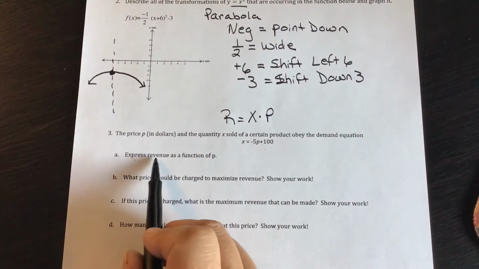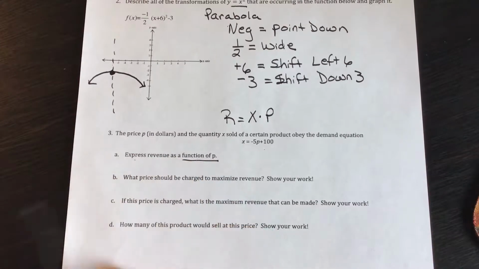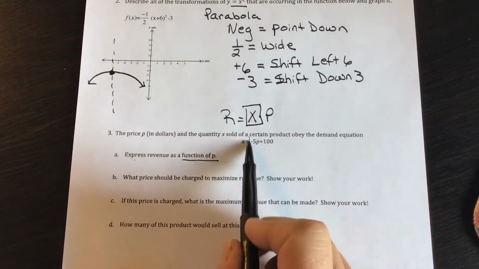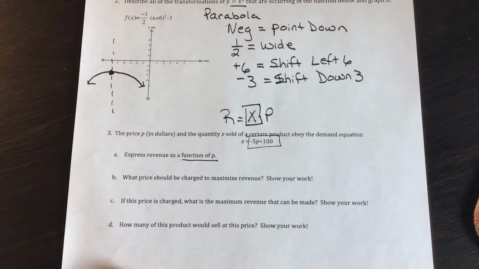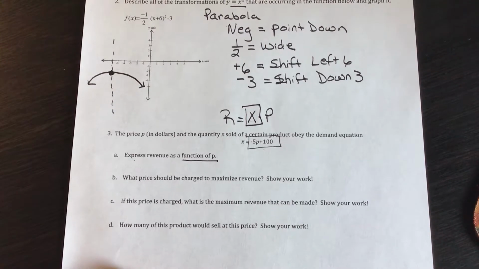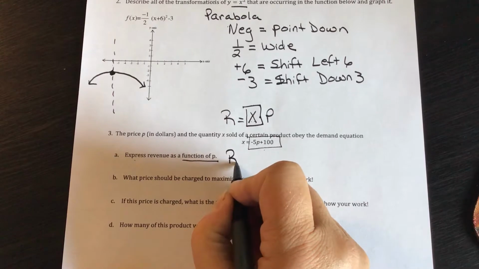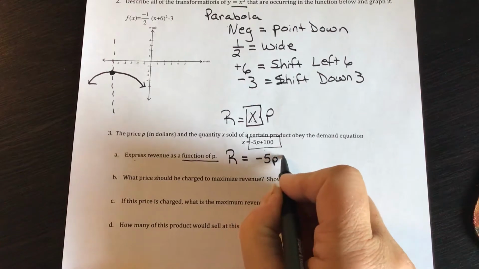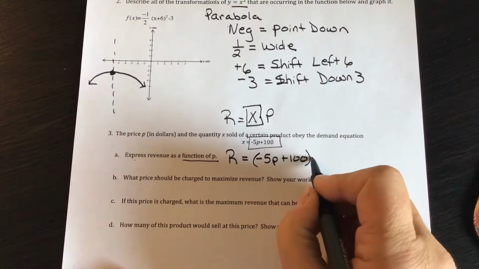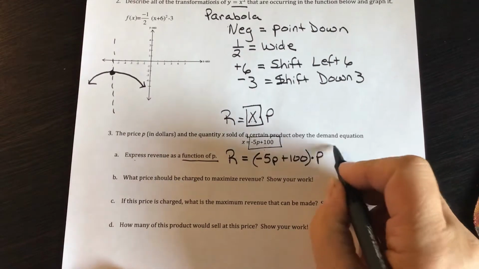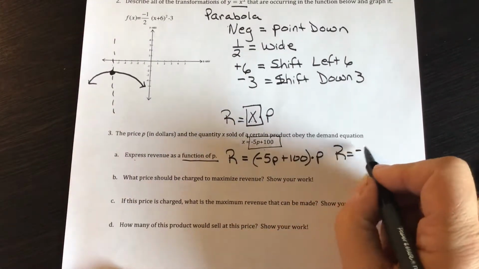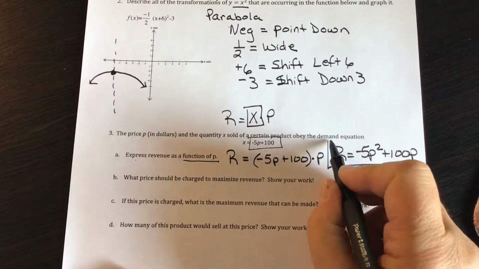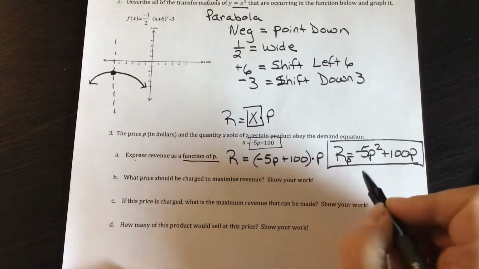So if I am going to express the revenue as a function of P, I'm going to take my X value and put in the expression that I know would represent X. So here my revenue is going to equal X, which is -5P plus 100, times P. Or I can say that this is -5P squared plus 100P. So this is my revenue as a function of P.